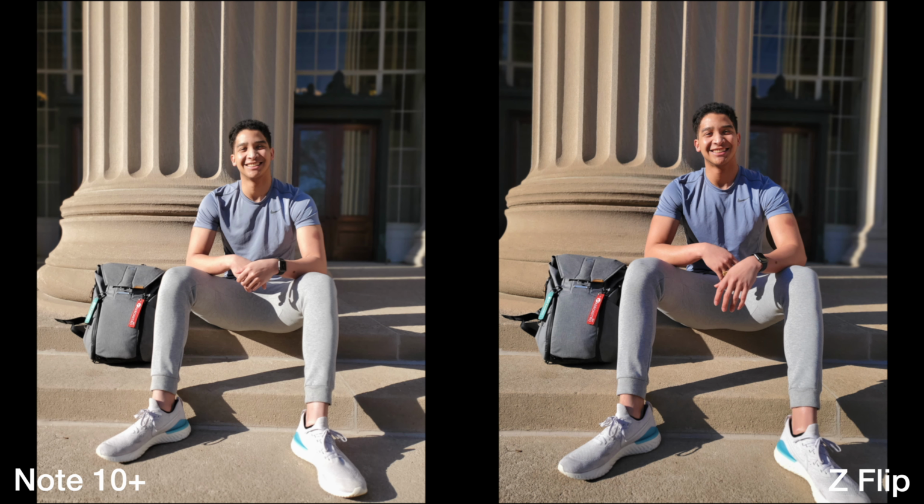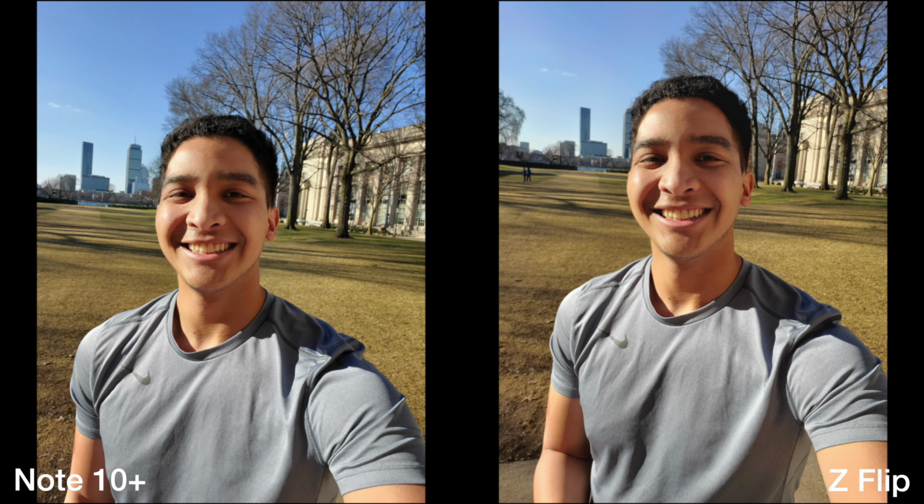I can see that the Note 10 did a bit of a better job with detecting edges around my hair, but overall the Zflip just has to take it in this case. It is just able to preserve so much more of the colors on both my skin and shirt, while also maintaining more details. Looking at the selfie images of both phones, there seems to be much less differences than with the rear live focus pictures of both phones.